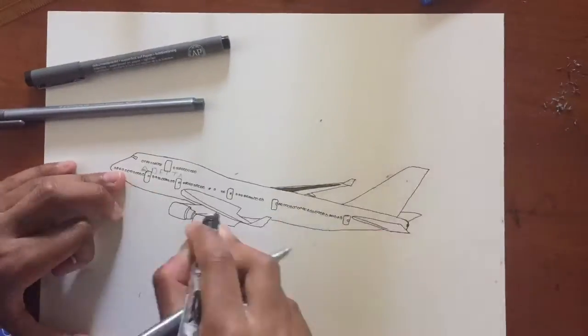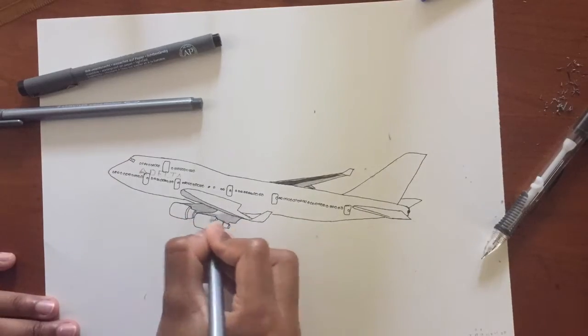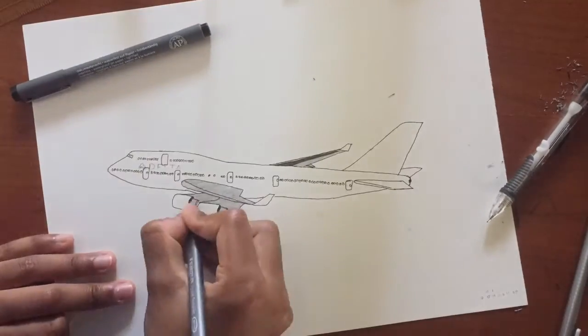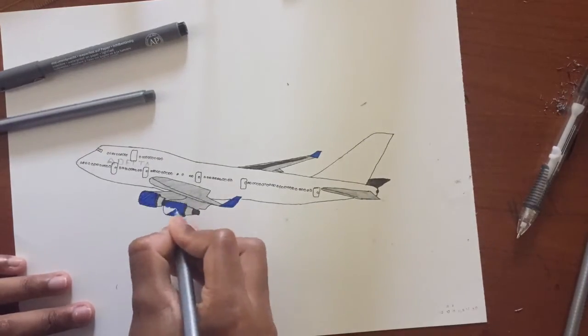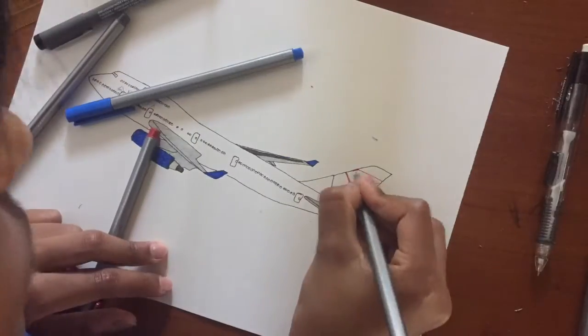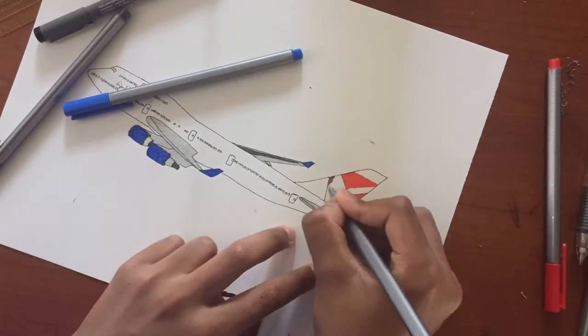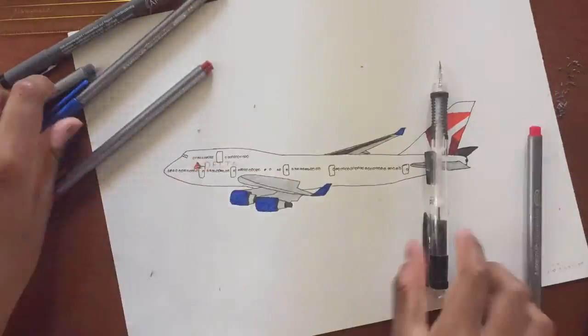My coloring process is pretty straightforward. I try not to go and make the lines too big while I'm coloring. I try to make them short and stubby, and that way you don't see a lot of the scrappy coloring that you might on other drawings.